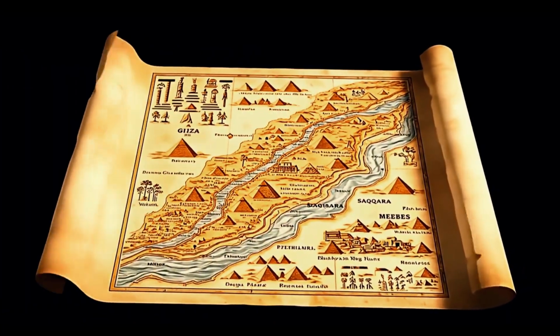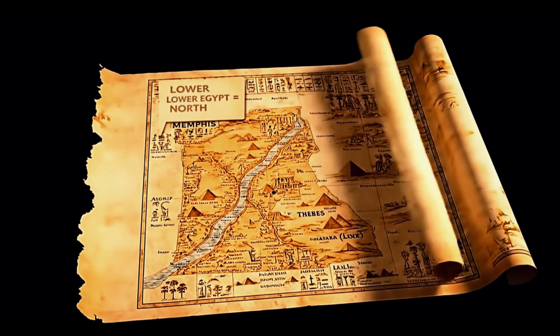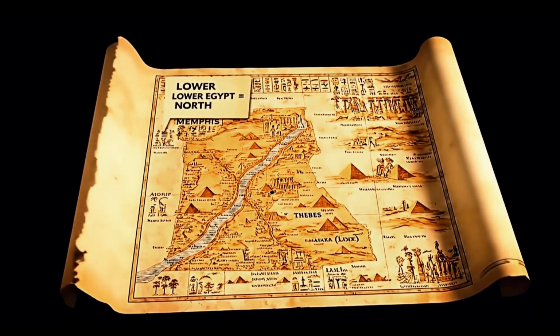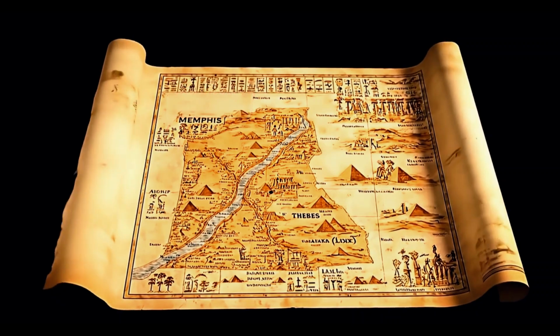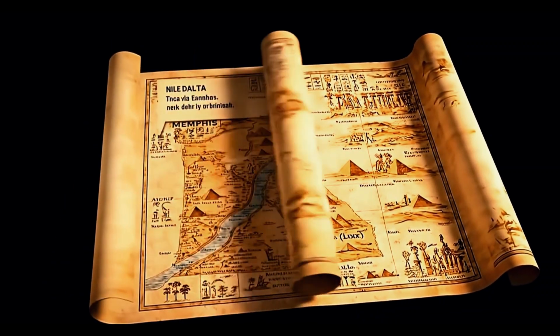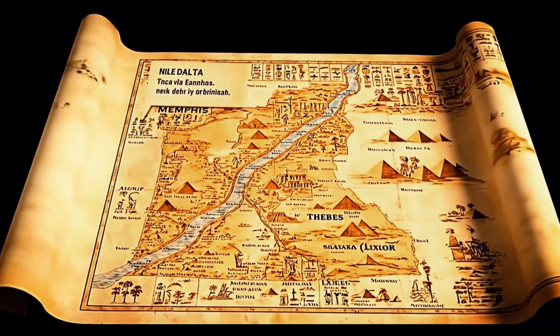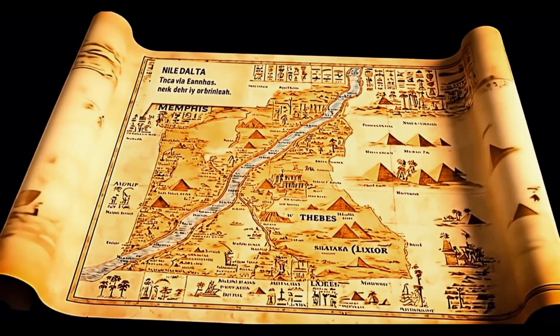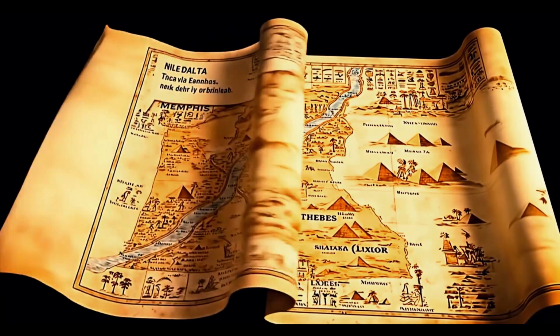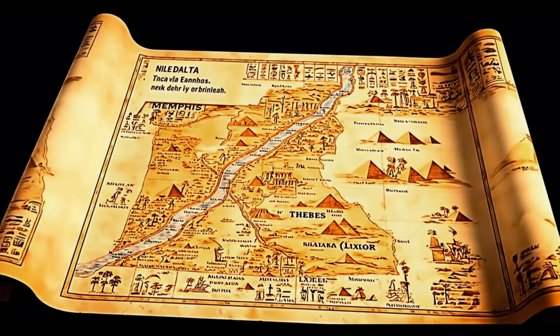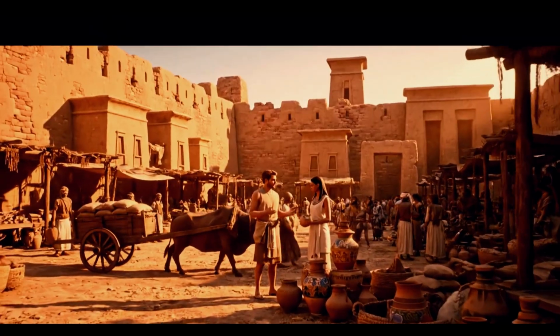As we travel south, the landscape becomes a long, narrow ribbon of life carved through the desert. This is Upper Egypt. It stretches all the way from the area south of Memphis down to the first cataract at Aswan. This region was the religious and royal core for much of Egypt's history, home to legendary sites like Thebes and the Valley of the Kings.